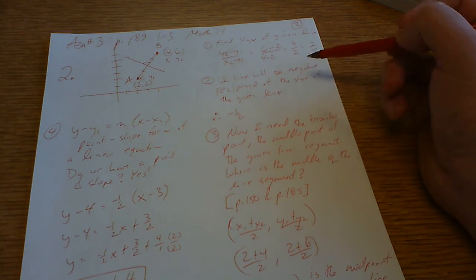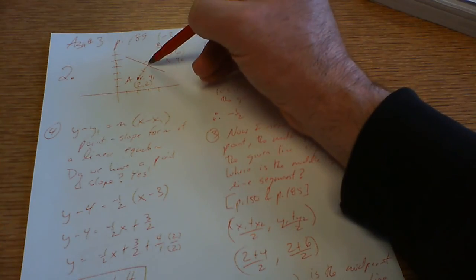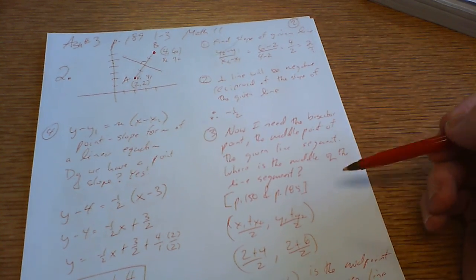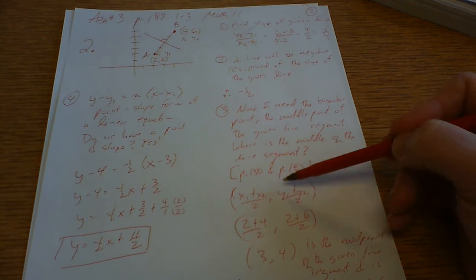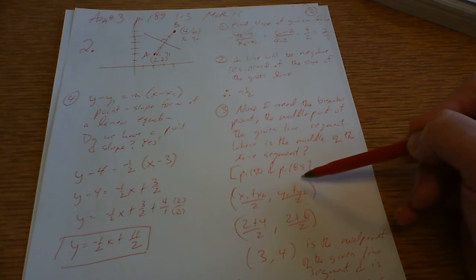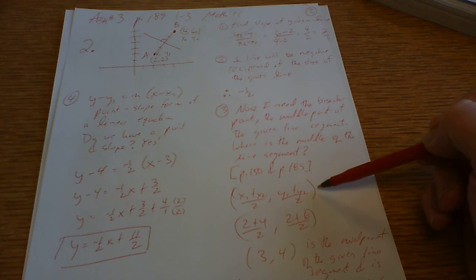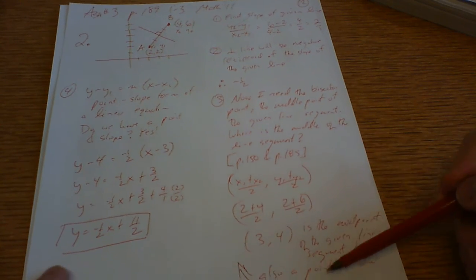Okay, so negative 1/2. Now I need the bisector point. I need to know what that point is. Well, that's going to be in the middle. And for the midpoint, I've already done this a couple of times, but you can find this on page 150 and on page 185 if you need a review. Here it is as well. This will find you the midpoint, x1 plus x2 over 2. So I did that, so there's the midpoint.